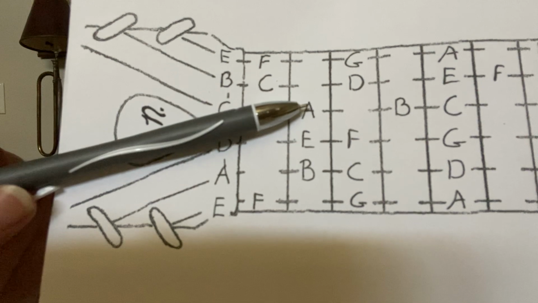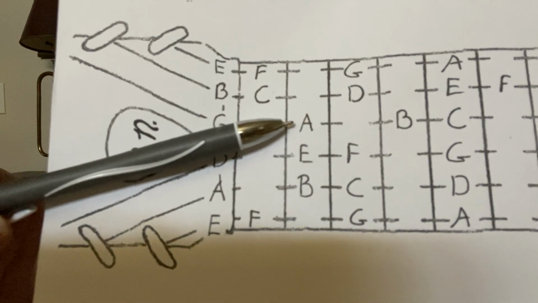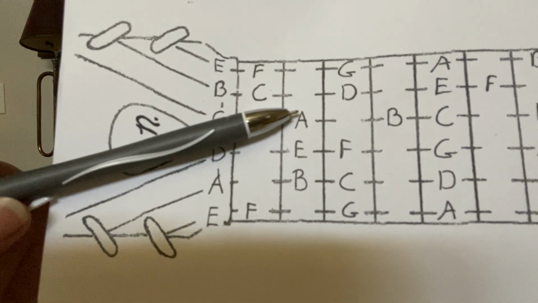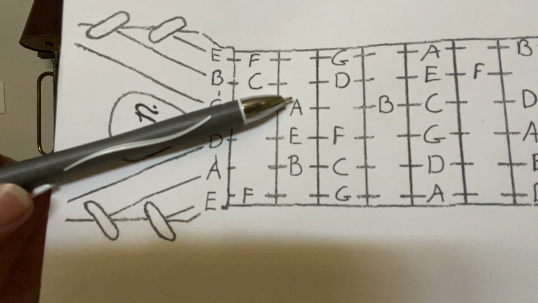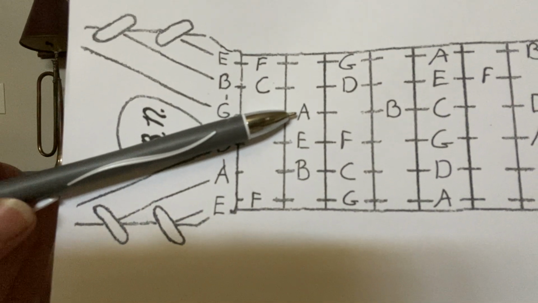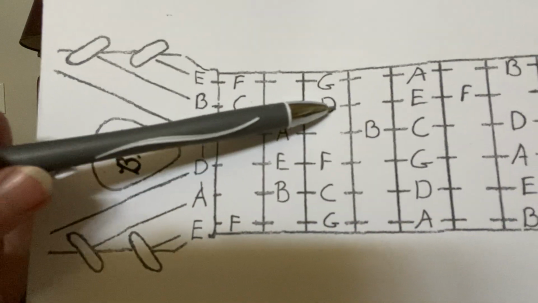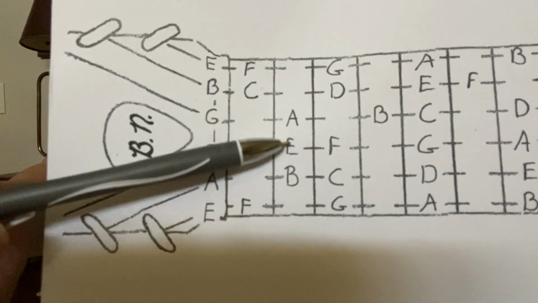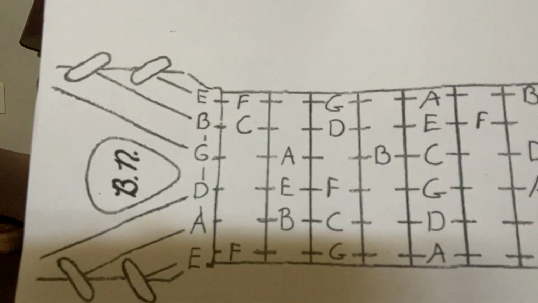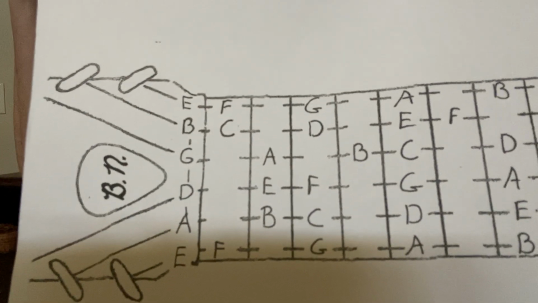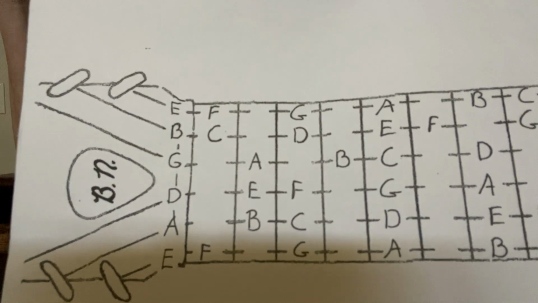How come this isn't working? I'm sorry, this is like upside down to me. Oh yeah, 2nd string bump, right? Okay, so A, D, there's my 4 chord, and there's my 5 chord. So G, D, A, E.